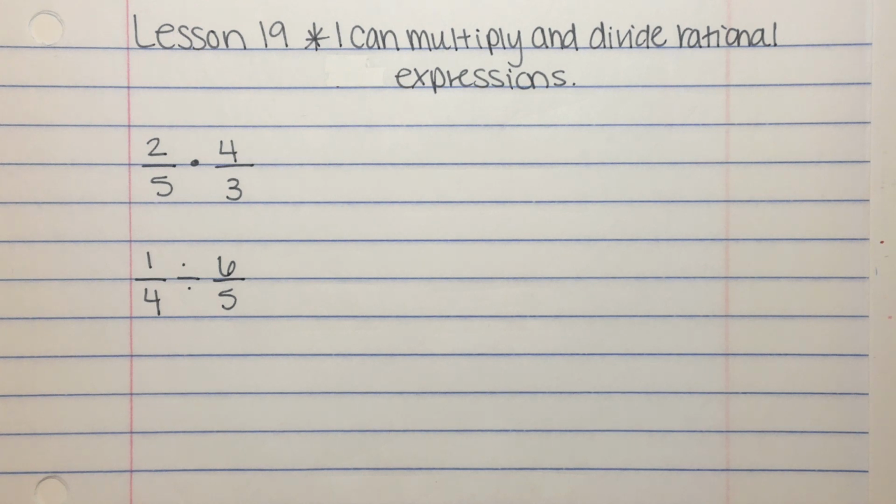Okay, today we're going to look at lesson 19, and your I can statement or learning objective is I can multiply and divide rational expressions. So we spent lesson 18 simplifying rational expressions. Today we're going to do that as well. We're just going to take it a step farther, and we're going to also do multiplication and division.